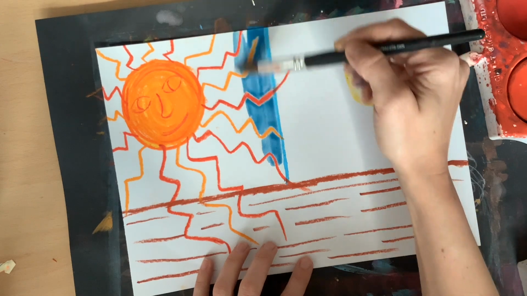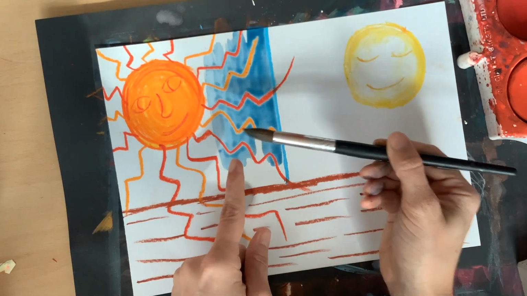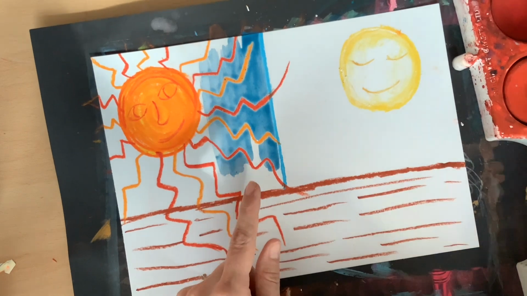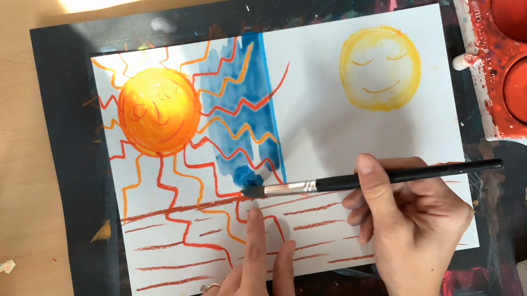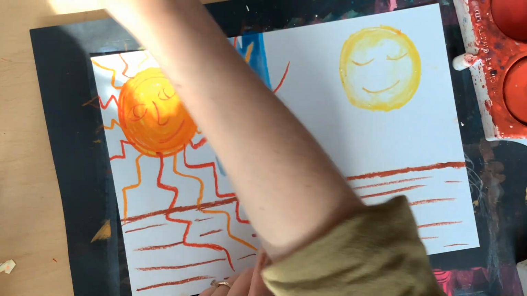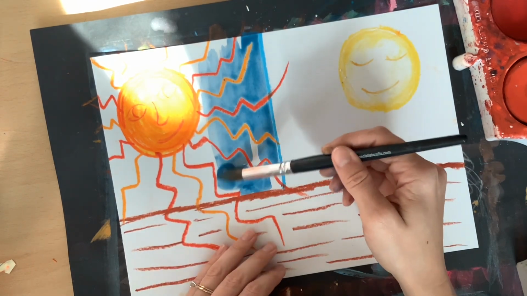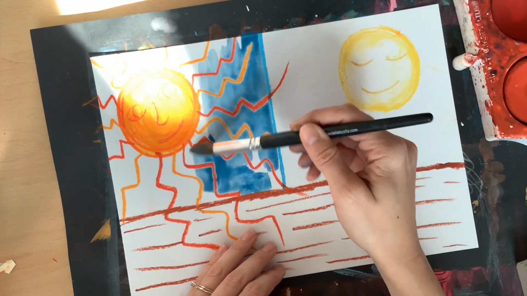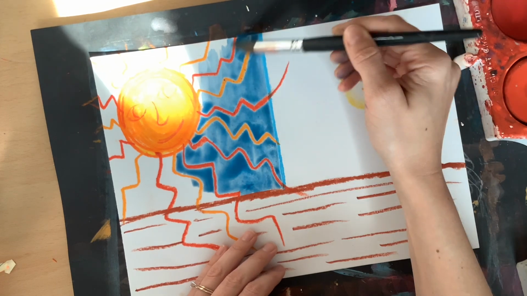Wow. Now, if yours does not resist, sometimes you get a lot of paint on your brush and it gets really dark like that. If you have a lot of paint on your brush, sometimes it won't resist. So the trick is get a little bit of water from your water cup. Make that paint juicier, wetter, and then the water and the oil pastels will push away from each other.